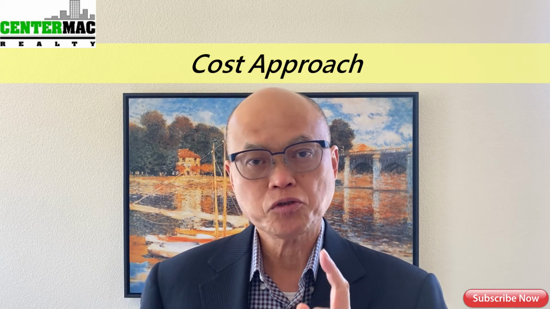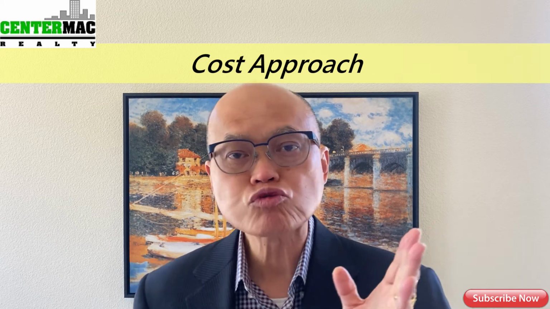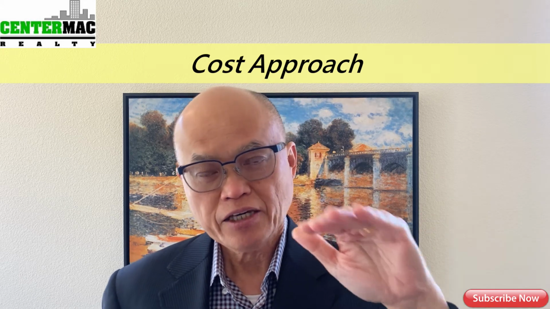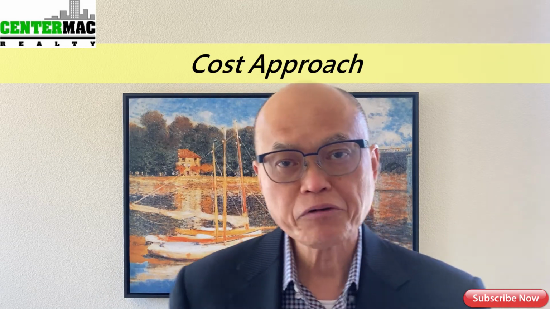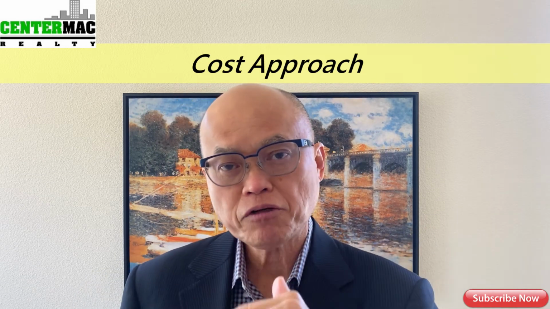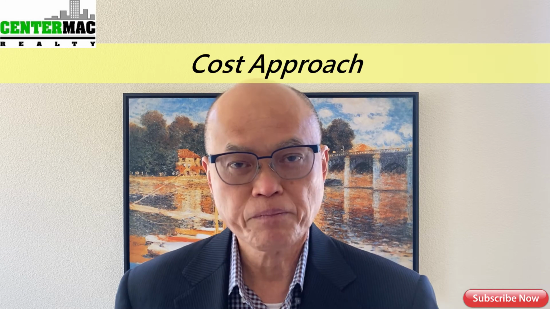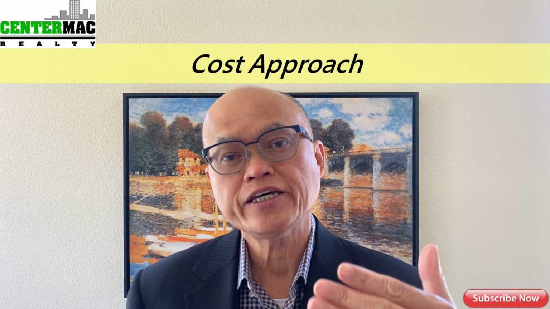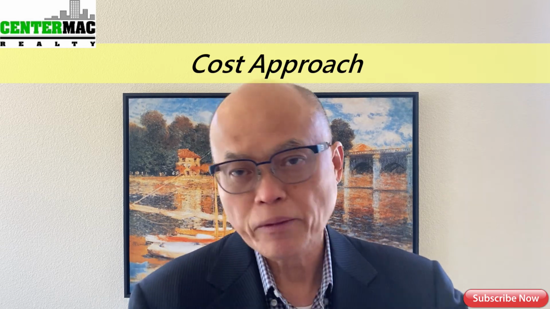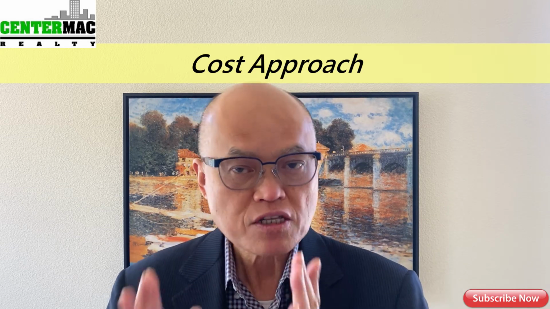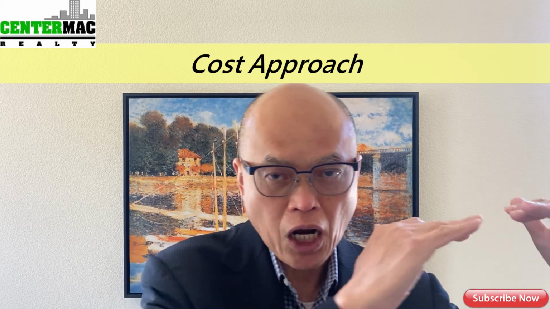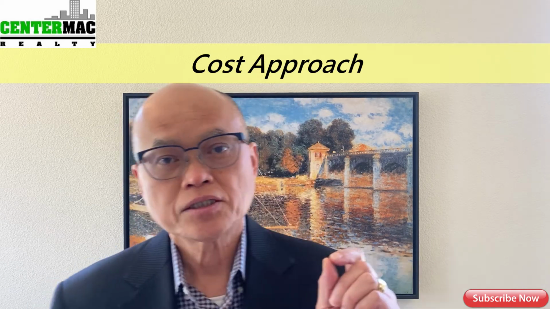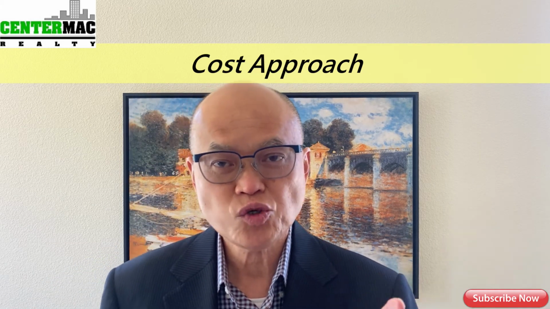Now, the cost approach is most accurate and most reliable for new buildings, because if you do a cost approach on newer buildings, the cost of material is easily available, and the costs that are used to do a replica of a newer building will most likely be very close to the actual cost of the material at the time it was constructed.